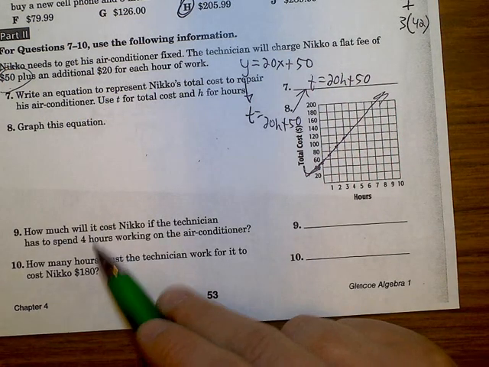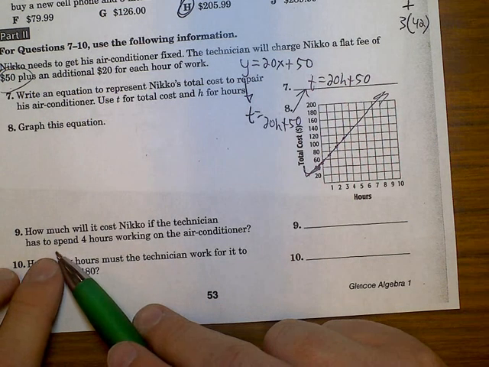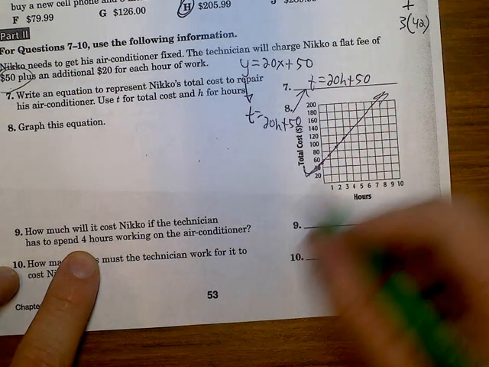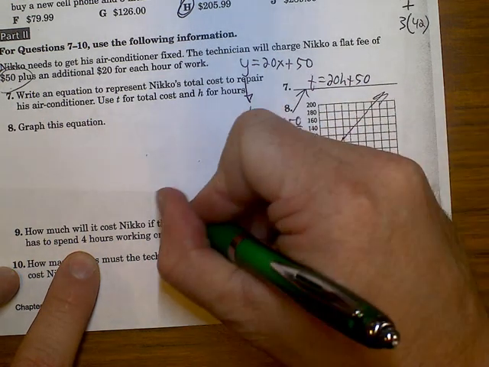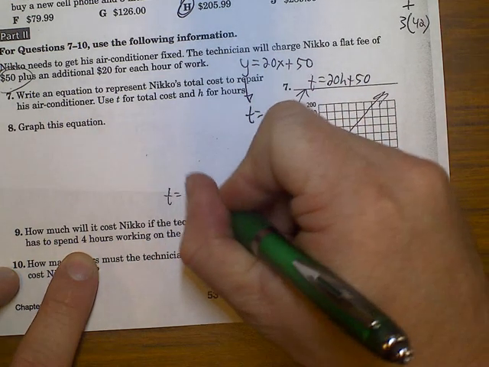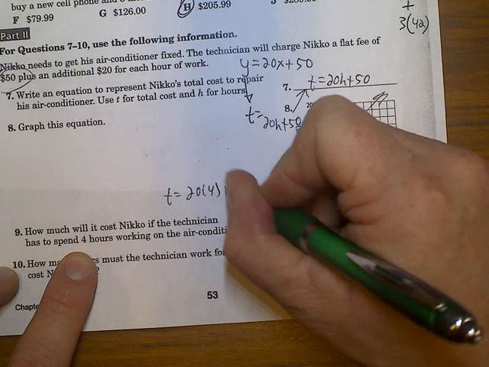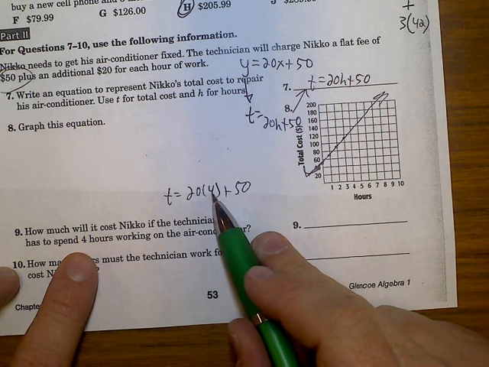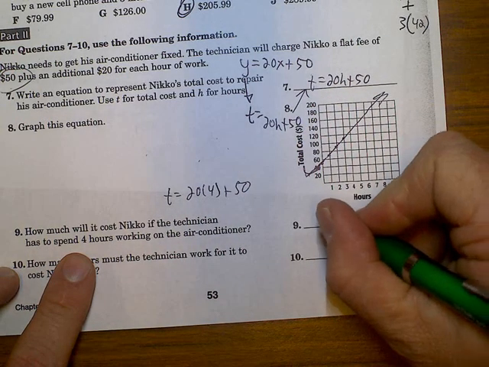How much will it cost Nico for the technician if he spends 4 hours? So my h becomes 4. So the total would be 20 times 4 plus 50. 20 times 4 is 80. 80 plus 50 is 130.